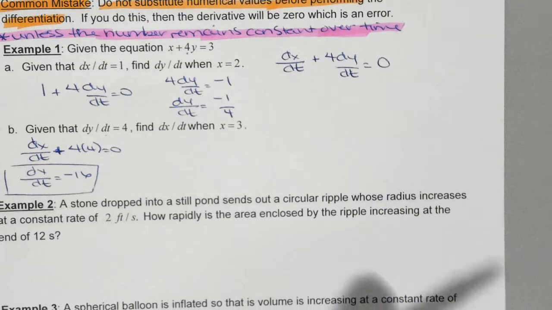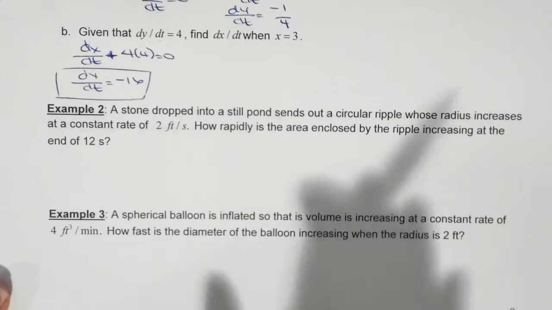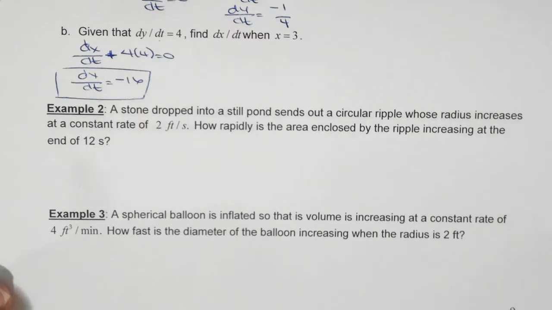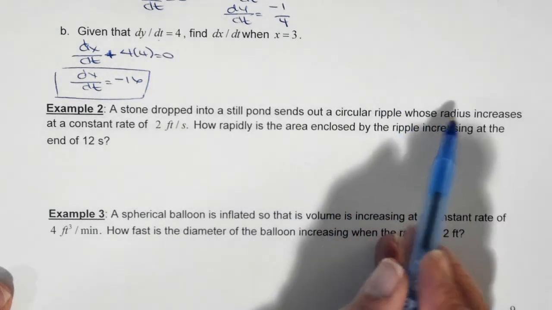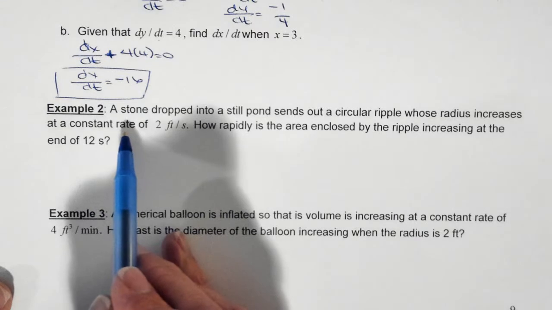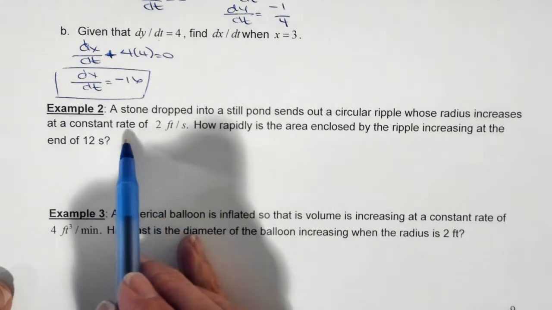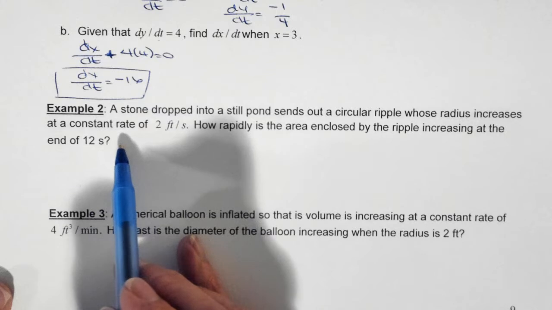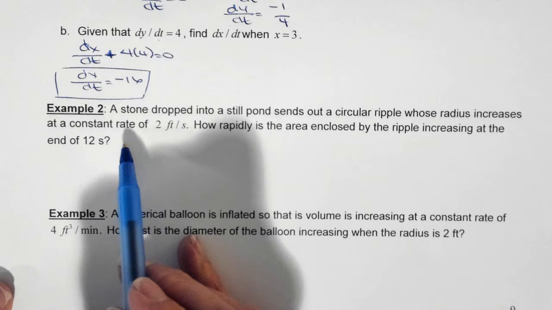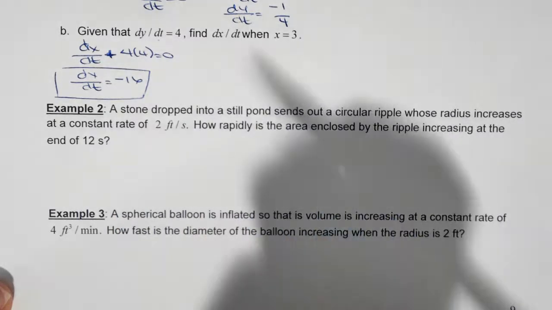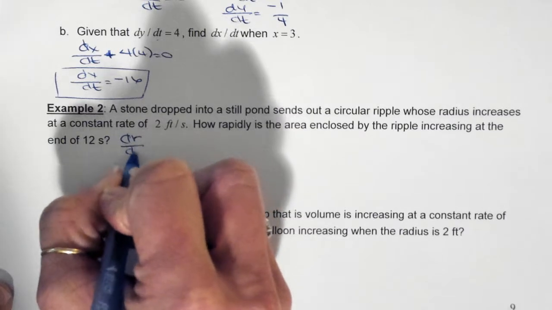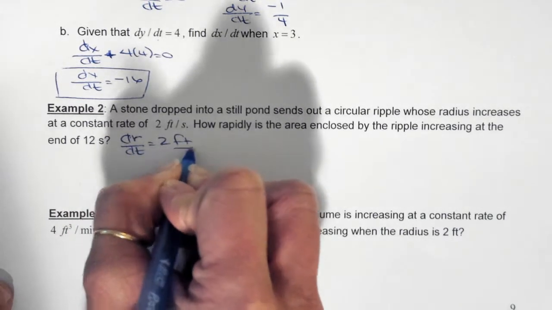Yes. Okay. So we're going to start these problems with something simple, just a circular question. Here it says a stone is dropped into a still pond that sends out a circular ripple whose radius increases at a rate of 2 feet per second. Okay, so here it says the radius increases at a constant rate of 2 feet per second. So this is the rate of change of the radius with respect to time. How would I write that in notation? That's right. dr/dt is equal to 2 feet per second.